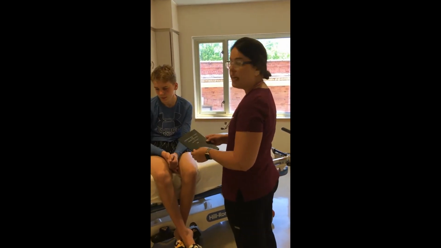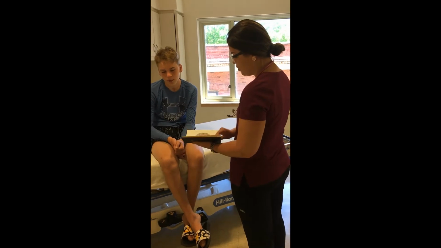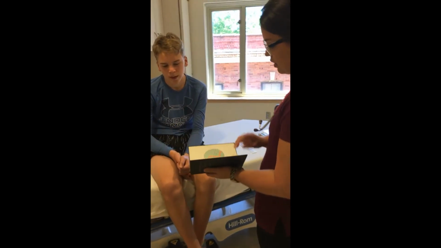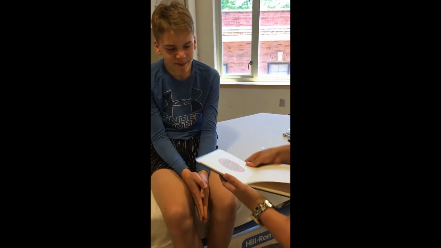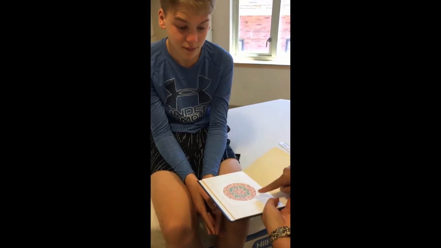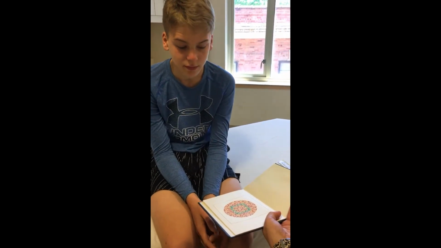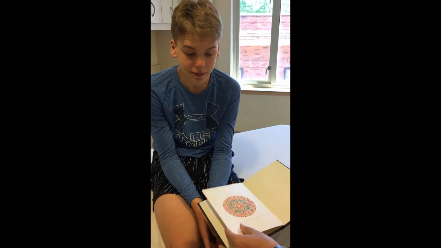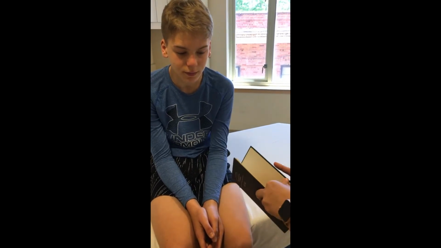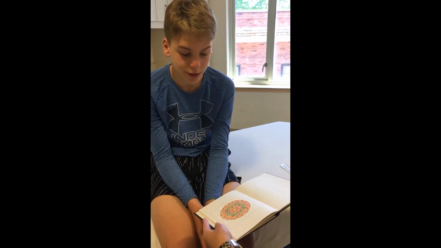Lastly, I'm going to use the Ishihara examination to assess color vision. So if you could go ahead and identify the shape and the color of the shape for me. A green sweater. A green circle.